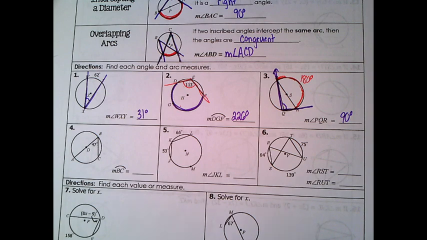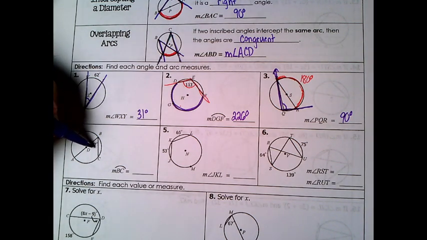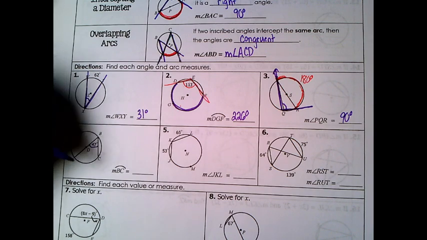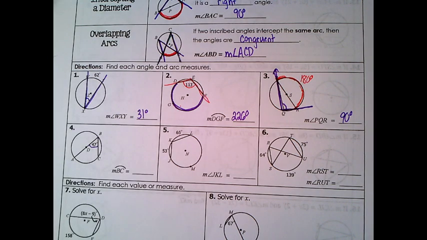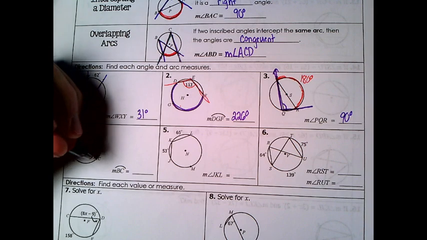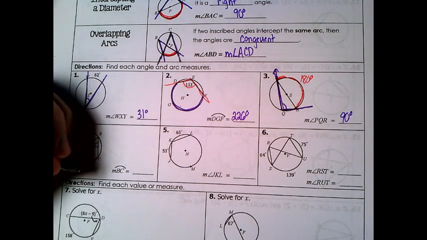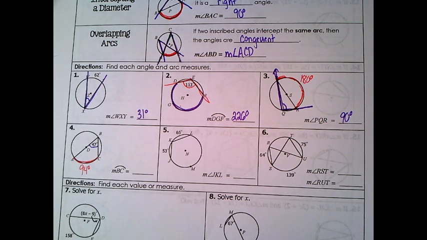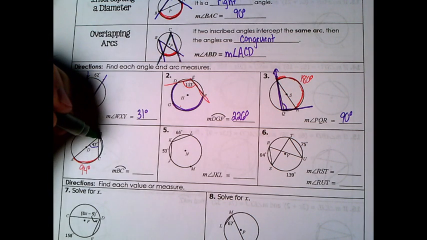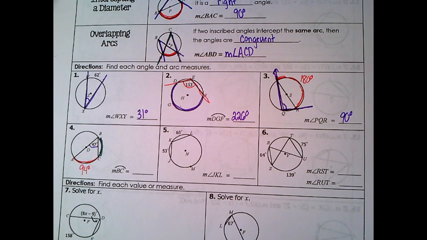Okay. Let's go to number 4. Number 4, they give me the small arc. So let's figure out this big arc. So to get that, I got to double it. So when I double 47, I get 94 degrees. But what they want to know is, what is this arc right there? Okay.